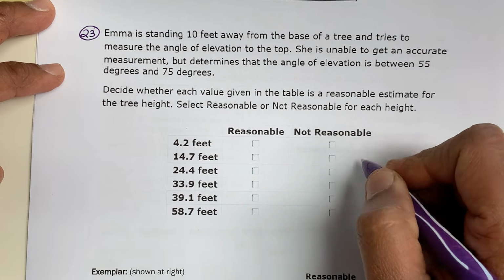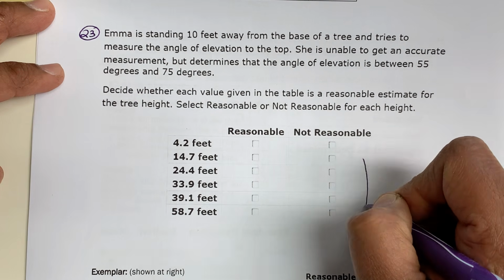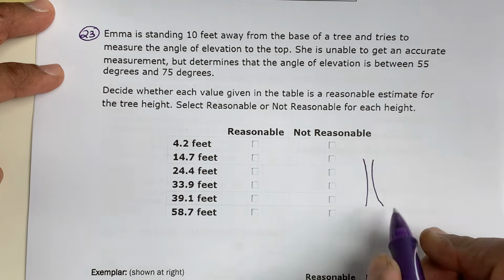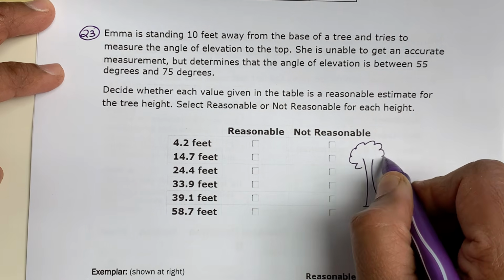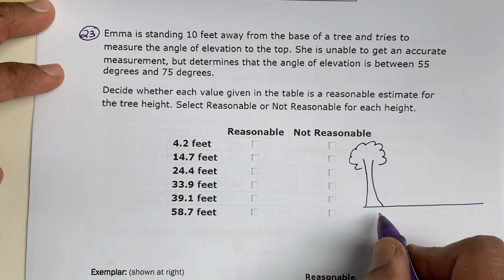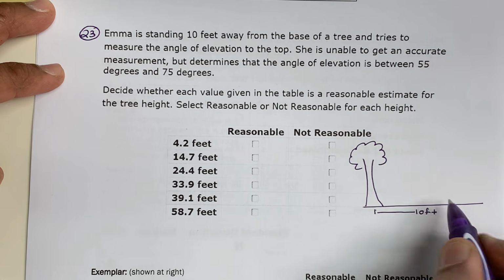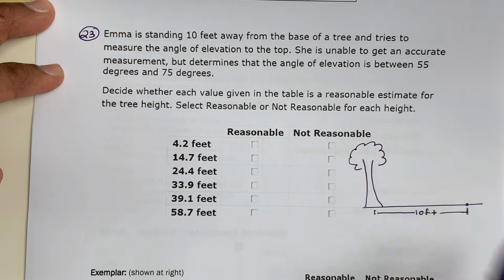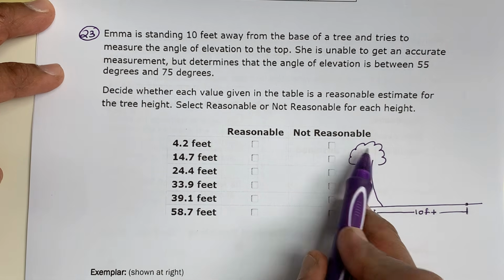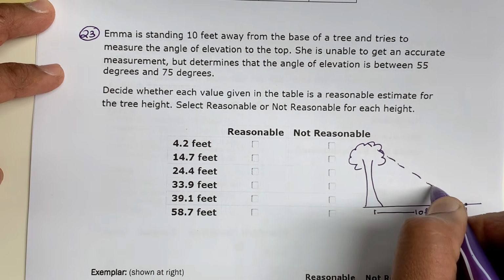So Emma is standing 10 feet away from the tree, so I'll draw a tree. Okay, here is a tree, and let's say Emma is standing 10 feet away from the tree, so maybe right here. And she takes the angle of elevation to the top of the tree.